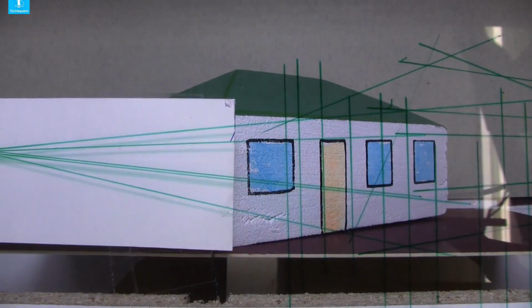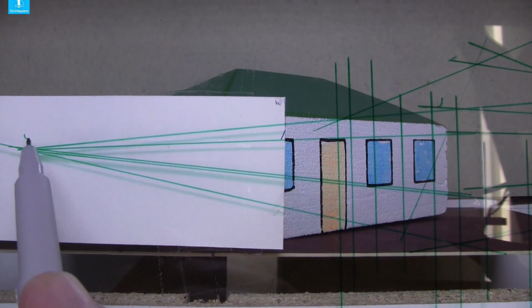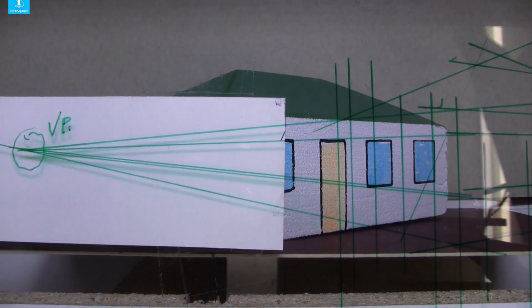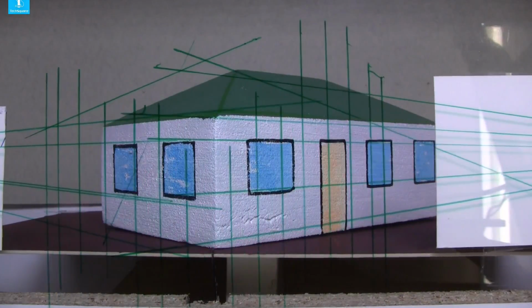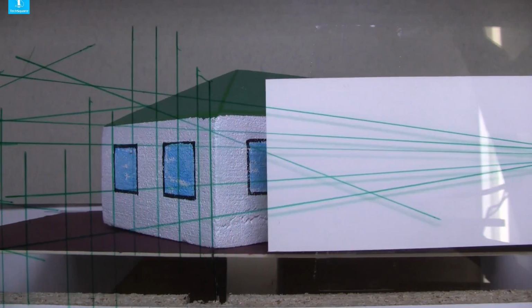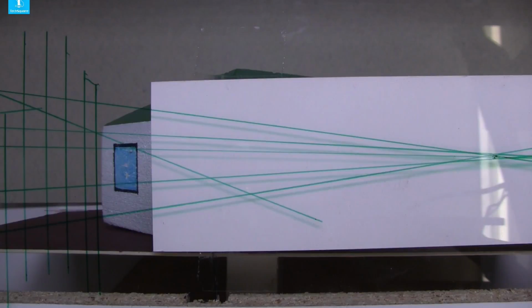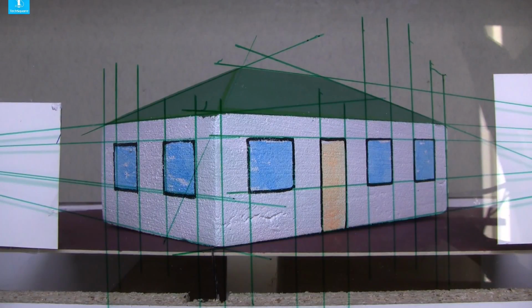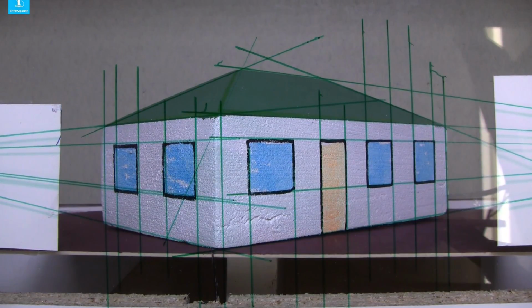Now the lines are all converging towards the left, and they end up at a point here, and that point is called the vanishing point. I call it vanishing point 1. And over on the right hand side, the lines converge to a point again, and again this is vanishing point 2. And that's the construction lines drawn.